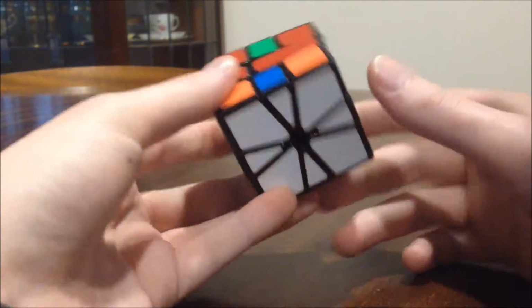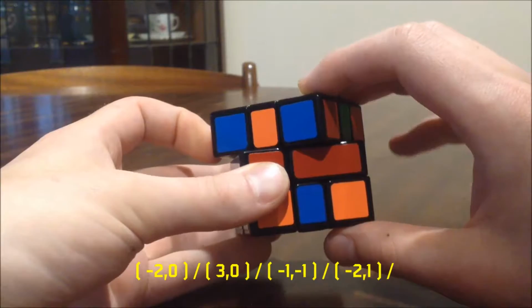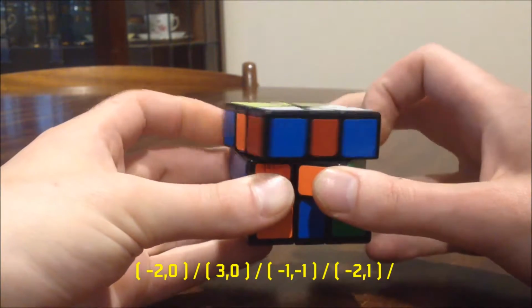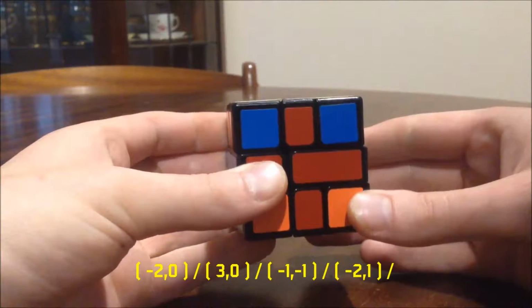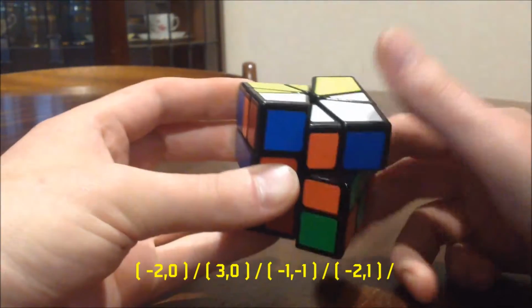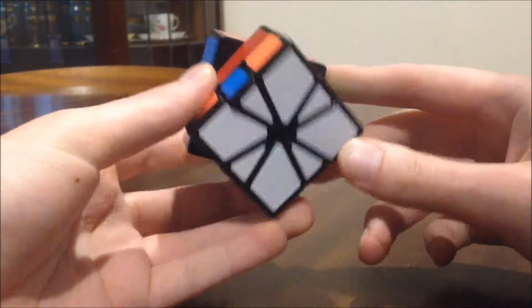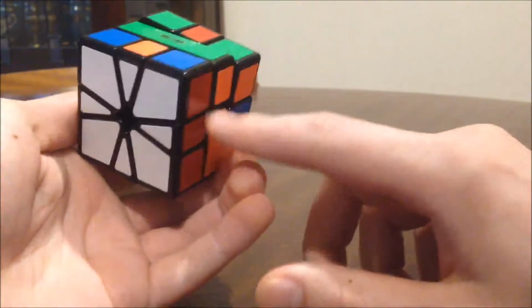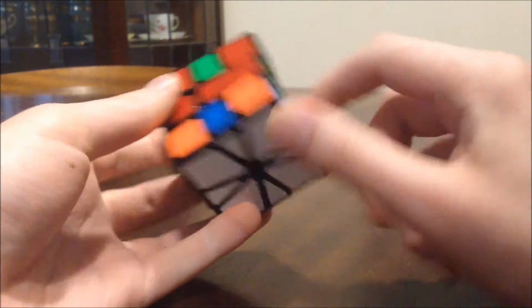I'm going to hold it like this, so it's going to swap these two, so it's 2, -2, slice 3, slice -1, -1, slice -2, 1, slice. And as you can see, it's moved this red up to here, and this orange has come up to here.